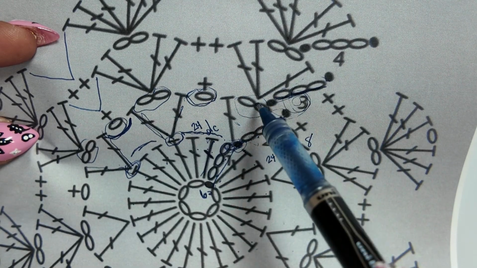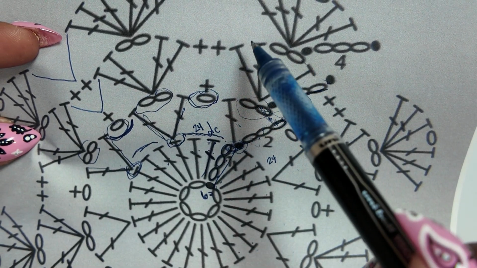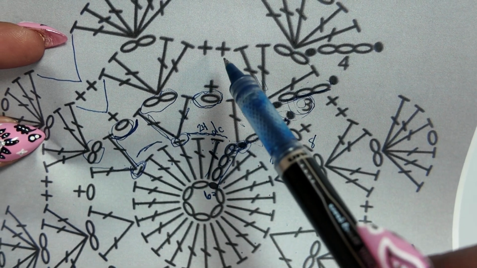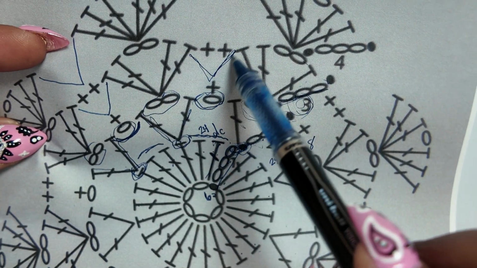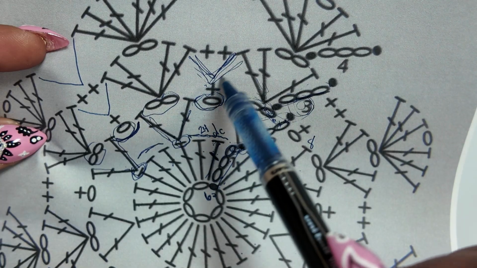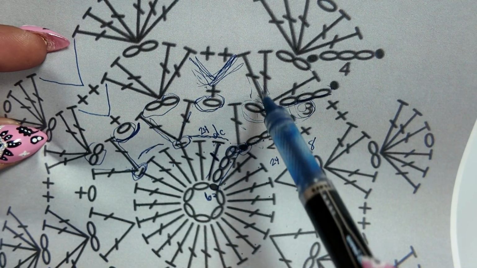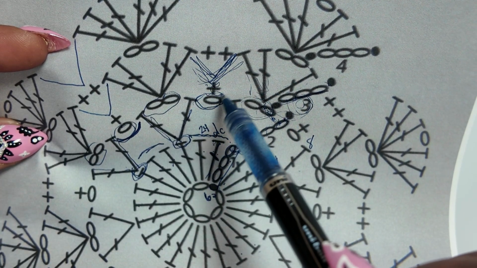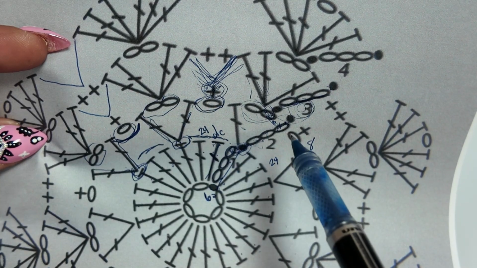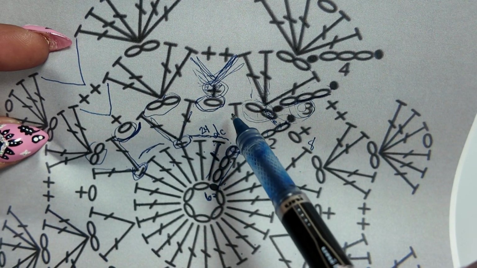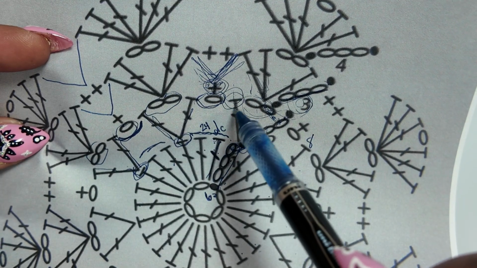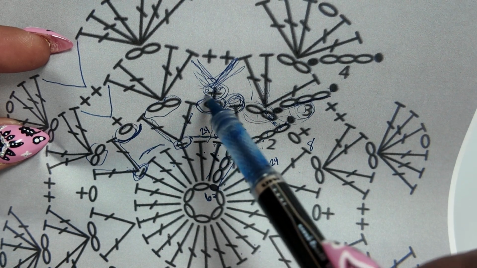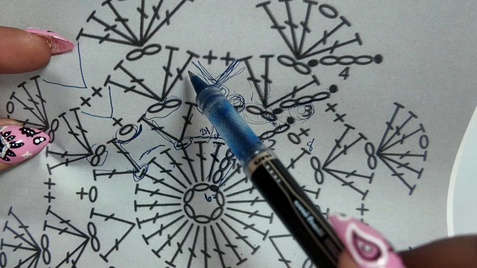double crochet in that same space, chain 2, 2 double crochets in that same chain 2 space. And then here, whenever you see this, this is the same round. So after those 2 double crochets, chain 2, 2 double crochets, this is a single crochet. This plus sign is a single crochet. So after those 2 double crochets, you're going to skip this double crochet here, and then you're going to go into that chain 1 space from the previous round with a single crochet.